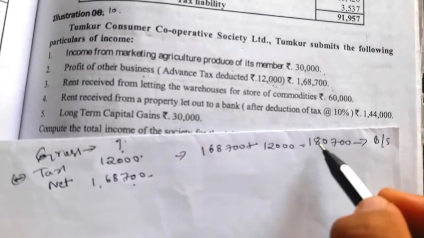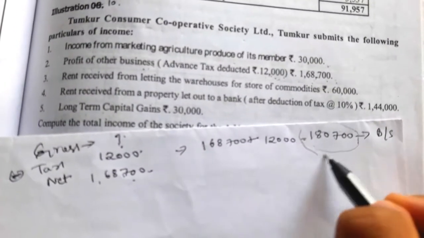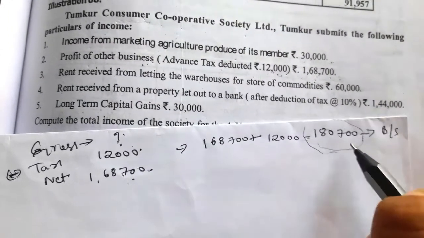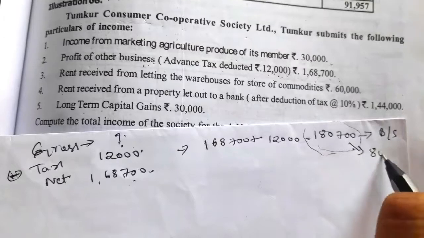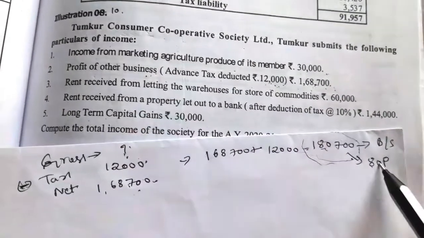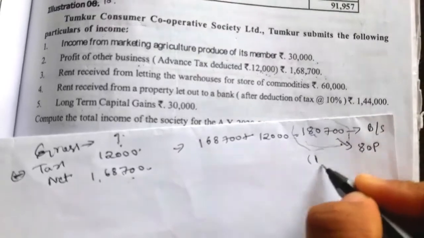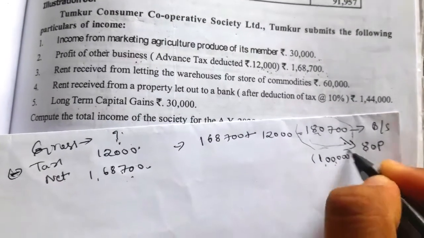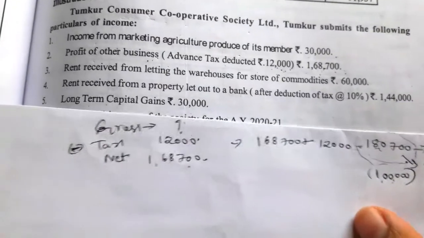This is the value we have to take under the head business income. Again, the same value is deductible under section 80P. So this is the profit from other business, and under section 80P we can claim deduction for it. But the maximum we can claim here is 1 lakh, not 1,80,700. So in the outer column we have to take 1 lakh value.